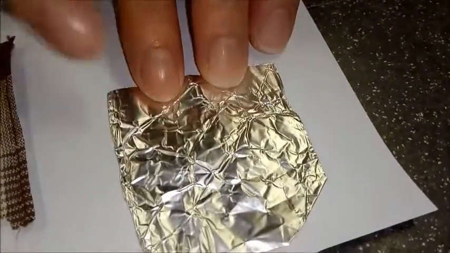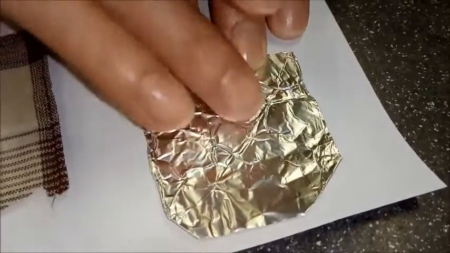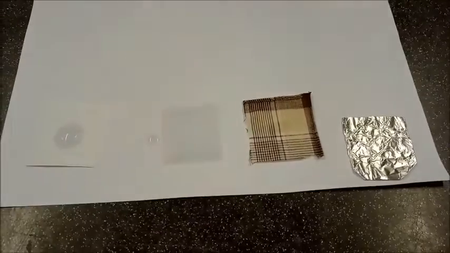Okay, now classify the objects you have tested based on whether they are waterproof in the table below on page 39.